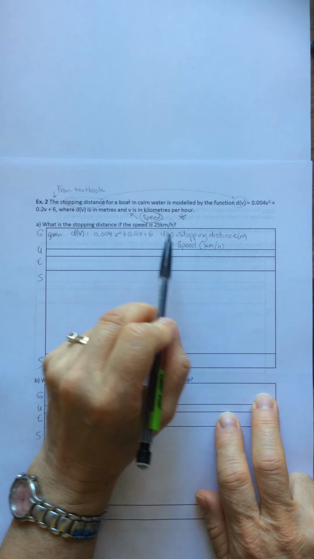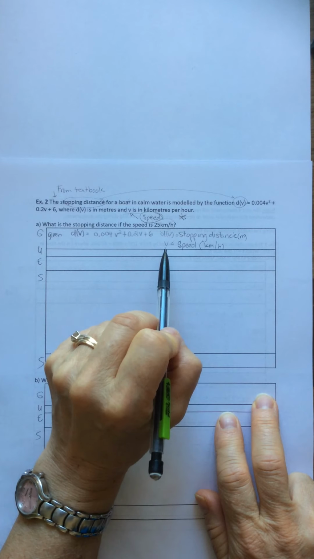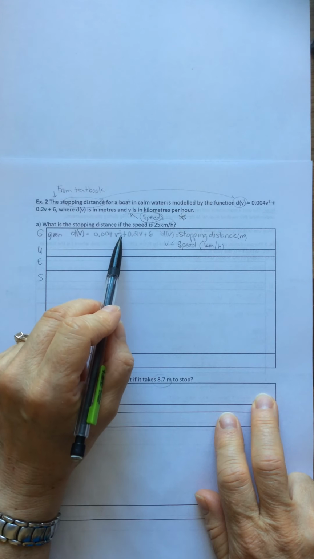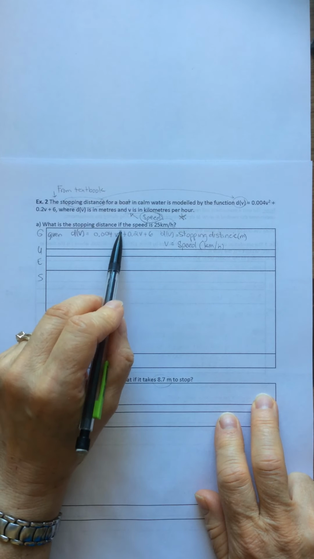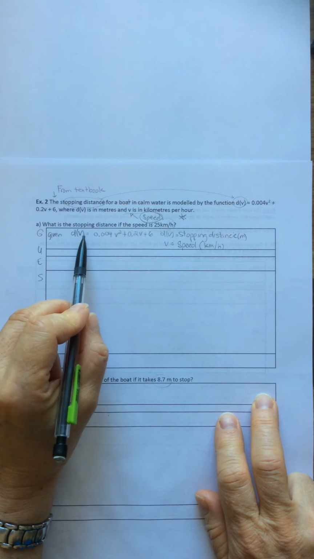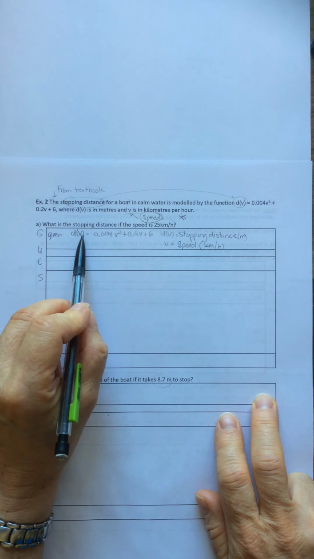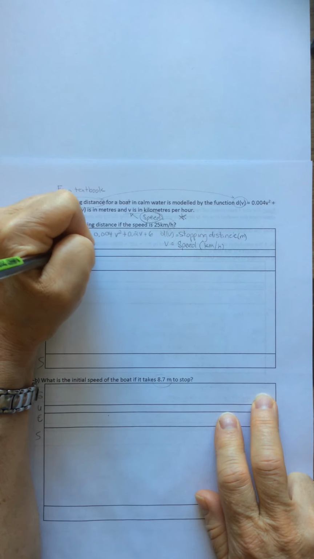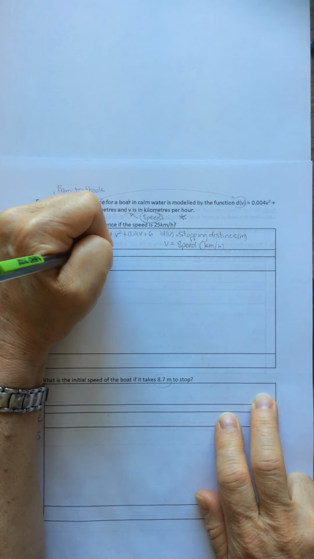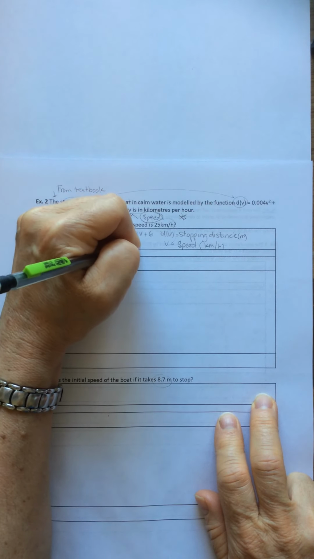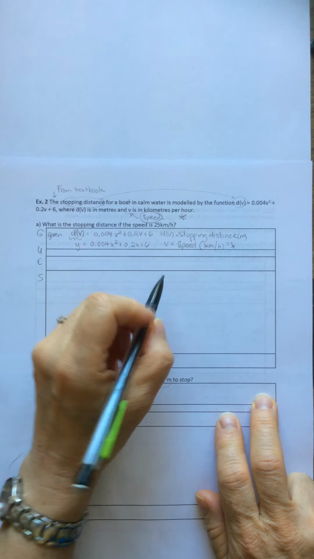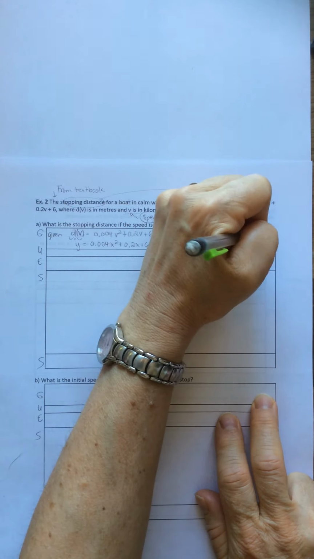Okay, so if d of v and v are unfamiliar to us, it would make sense to go back and say, well, where is our x and our y? We know that a variable squared is only responsible for x being squared, so it has to represent x. We also know as well that d of v is function notation, where function notation represents the y. Okay, so y is equal to 0.004 x squared plus 0.2 x plus 6. So we know that v and v squared is x. D of v is function notation representing y.